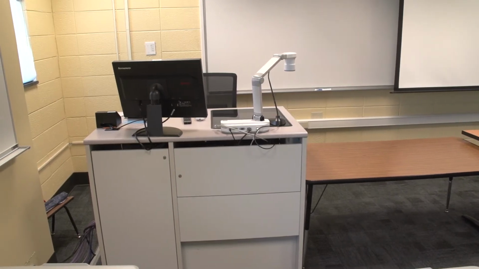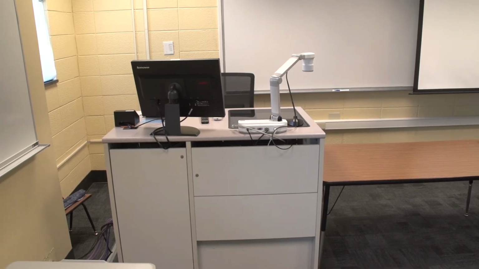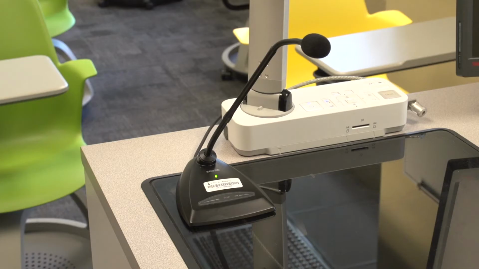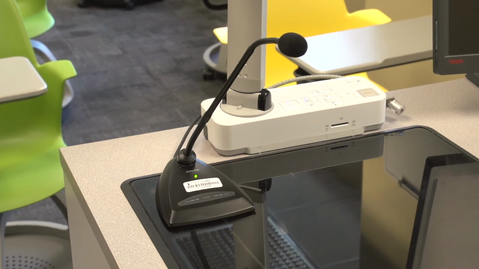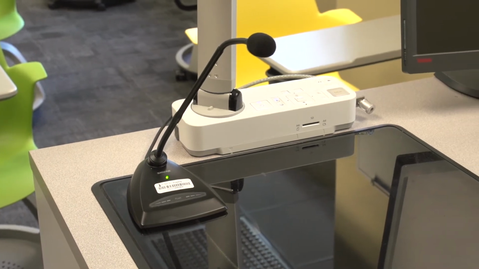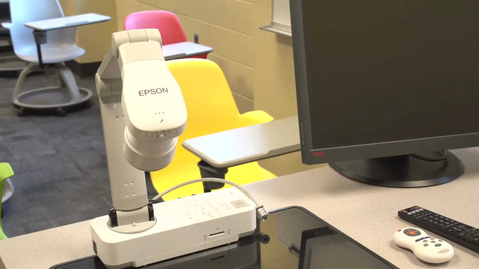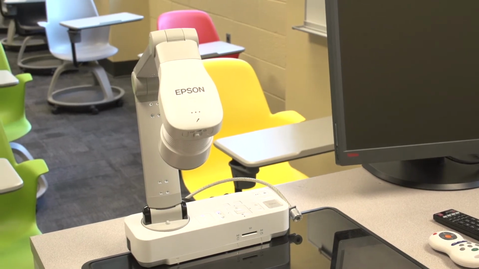The lectern is located at the front of the room. There is an always-on microphone to boost in-room audio. The document camera is located next to the workstation.